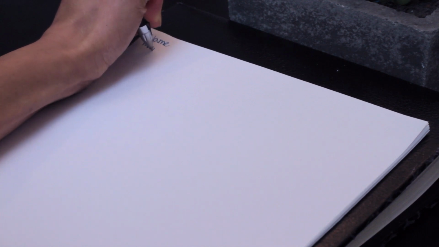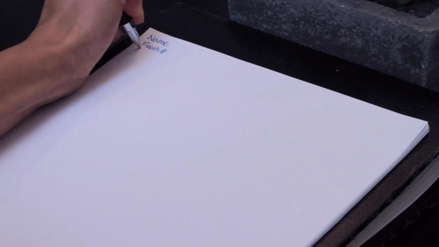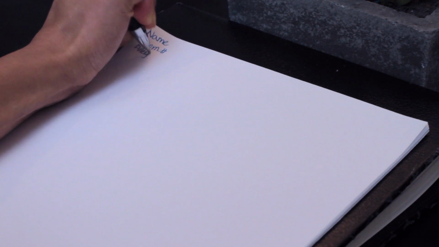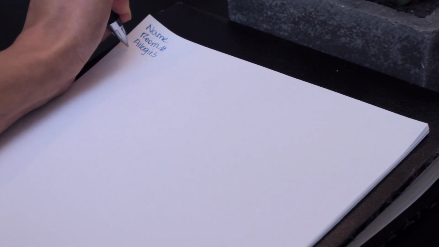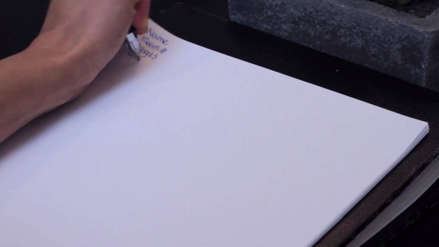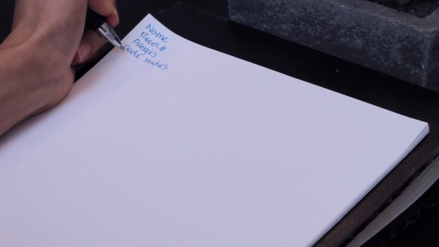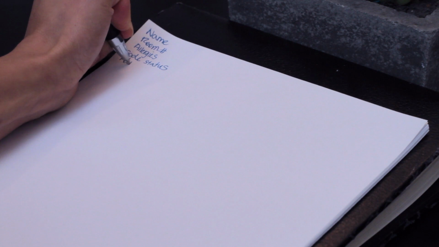Okay, so let's get started. I'm going to write the patient's name here. I'm going to include the room number. I'm also going to include allergies, which is very important. I'm going to include the patient's code status. Okay, I'm also going to include when the patient was admitted.